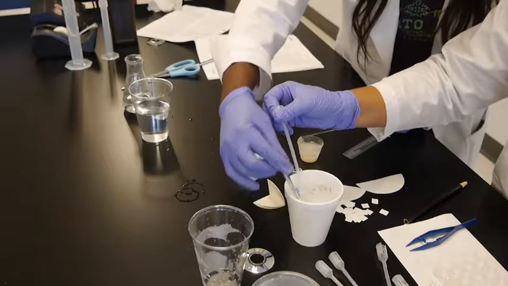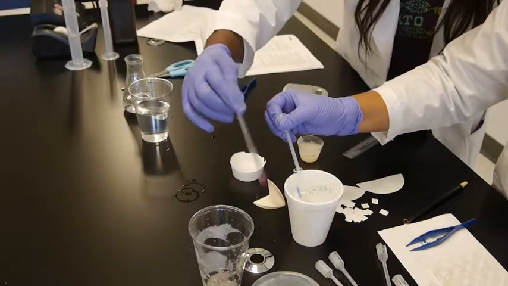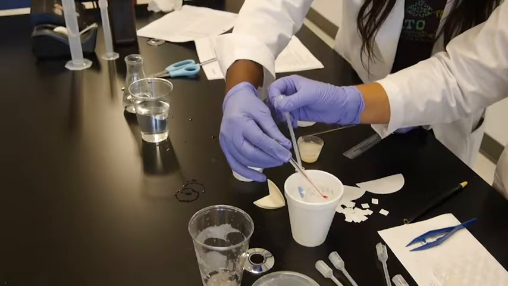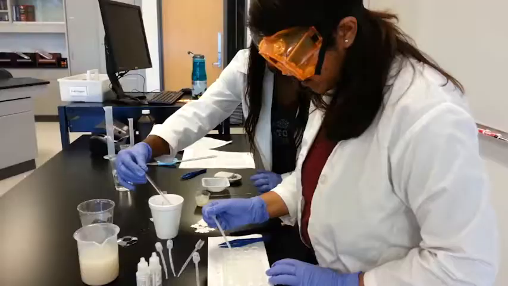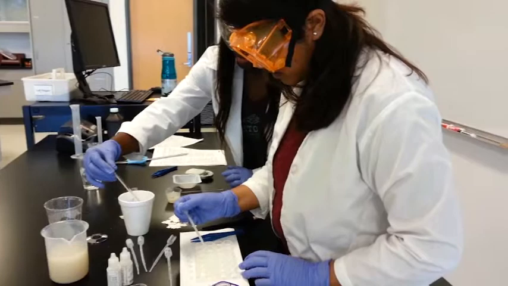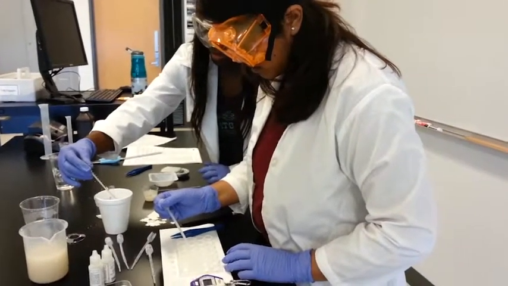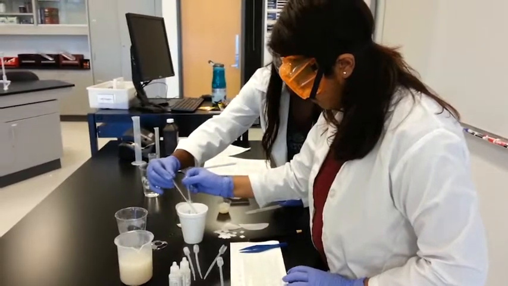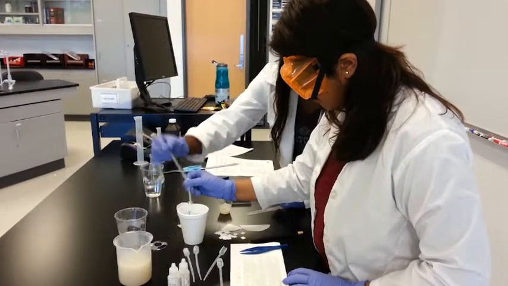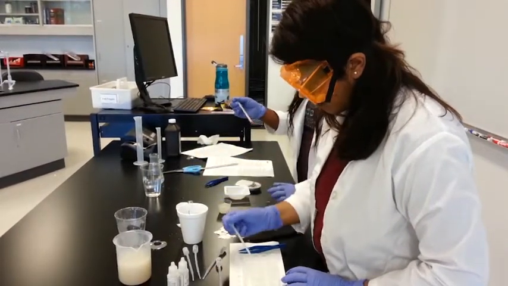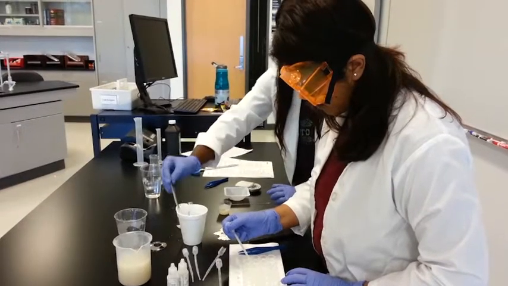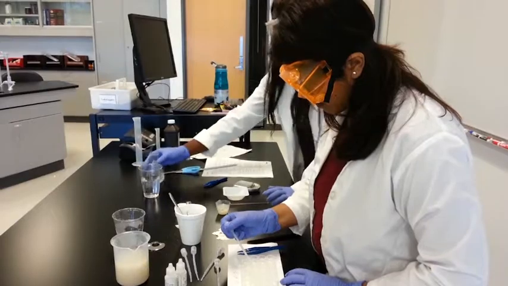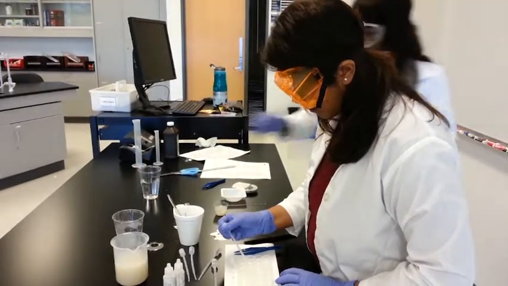Let's make sure of the temperature, it should be warm, right? Again, 20 drops. Wait a little longer on the peroxide. Okay, I need to get this water even hotter.